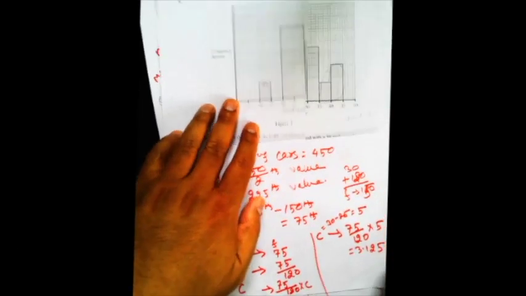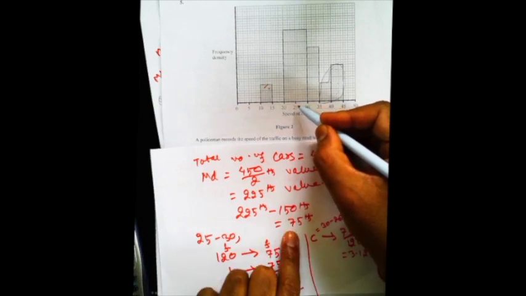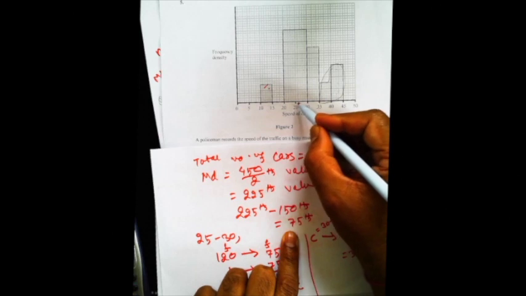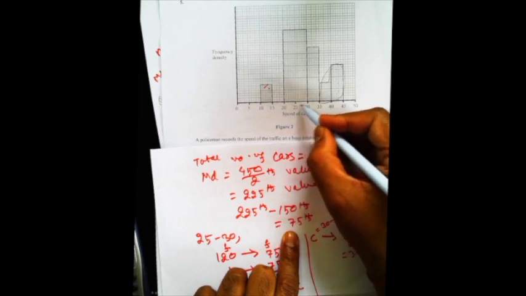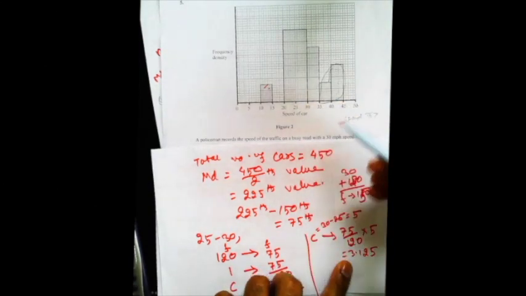So what did you understand by that? Let's see here. That means up to here is 150 and there is 75 extra. So we have to move forward in the gap of 25 to 30. And by using this method, how many steps would you move forward from 25? It is 3.125.